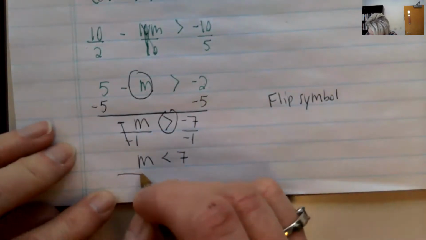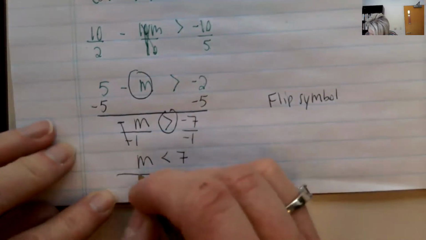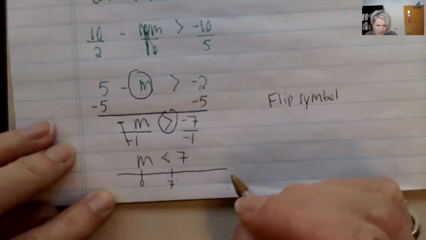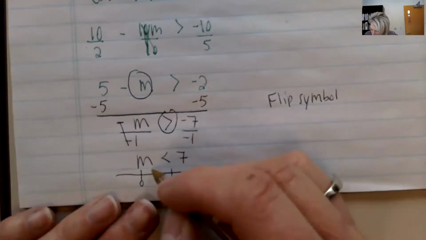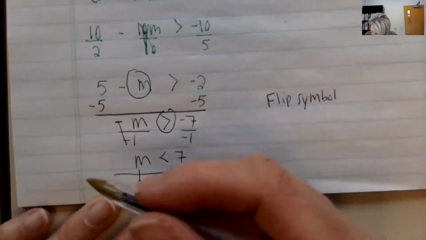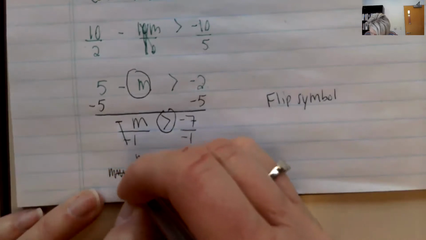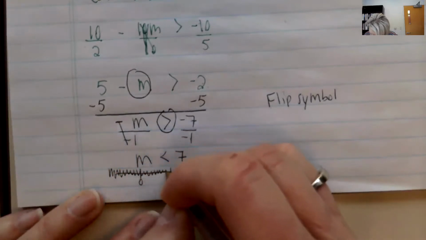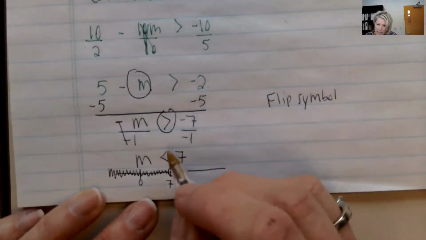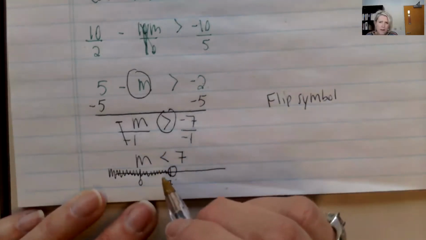So my number line is there's 0, 7 is a positive, so it's to the right. And my inequality is pointing to the left, so I'm going to be shading to the left. And I'm putting a circle at 7, and I'm going to leave it open because it's strictly less than. There's no equal to.